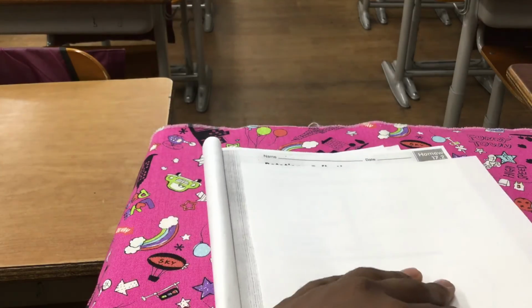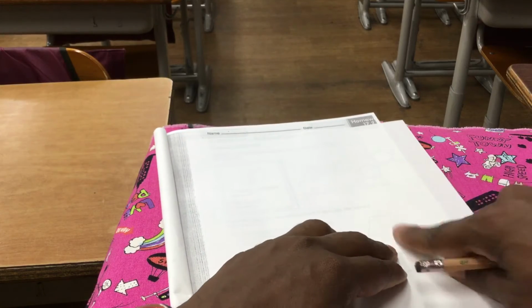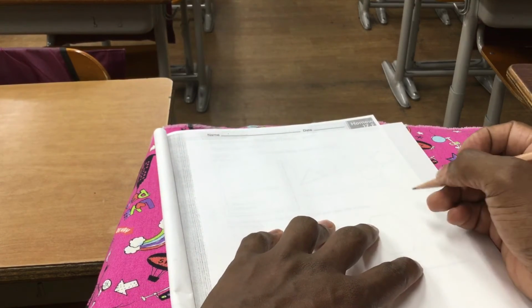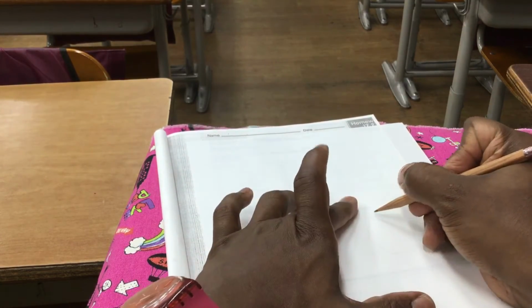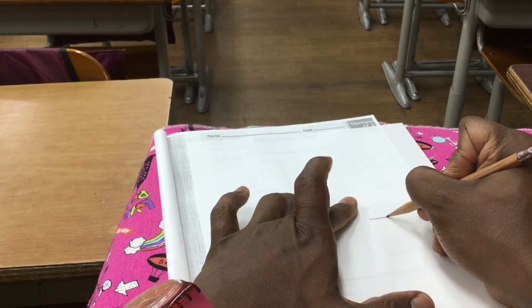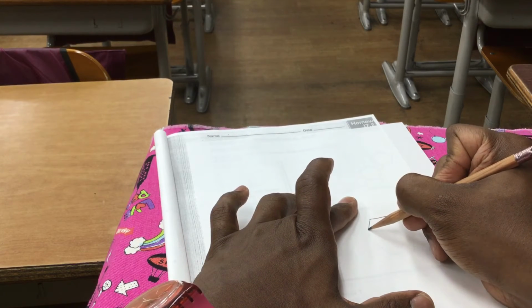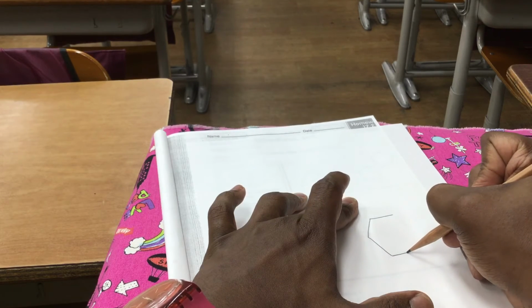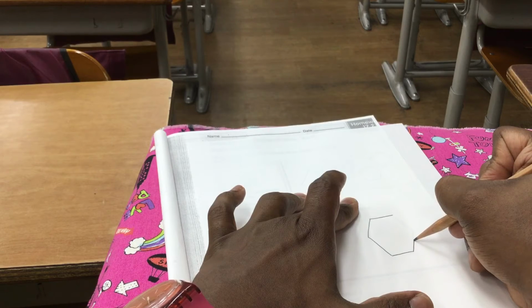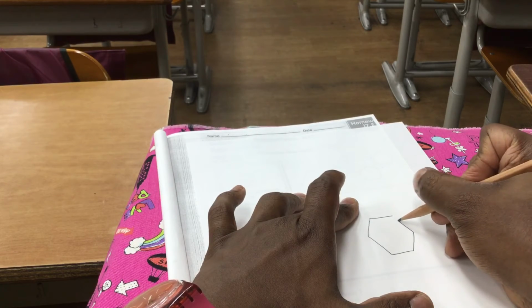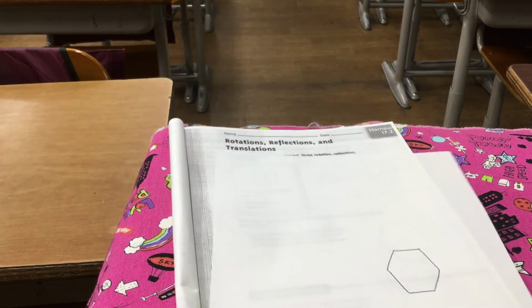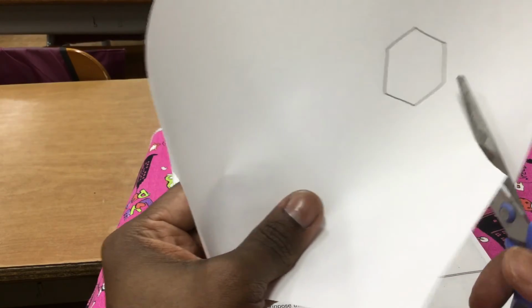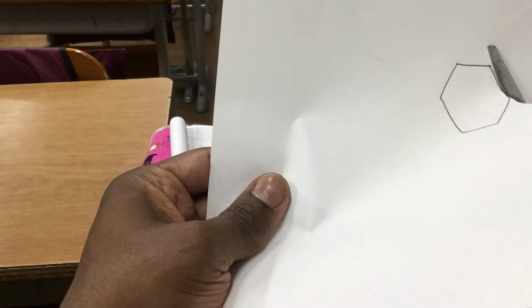Okay, so the first thing you'll want to do is you'll want to trace it. Now you won't be able to see here, but here I am tracing it. Tracing, tracing, tracing. And now I'm going to cut it out. Now be sure when you're cutting it out, you're doing it very carefully.